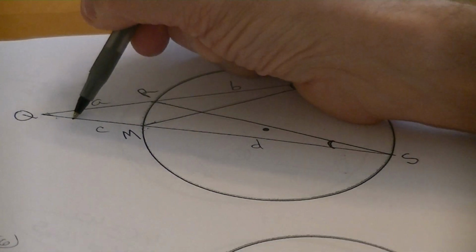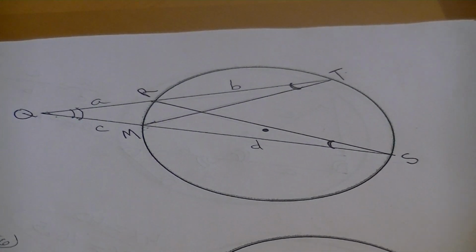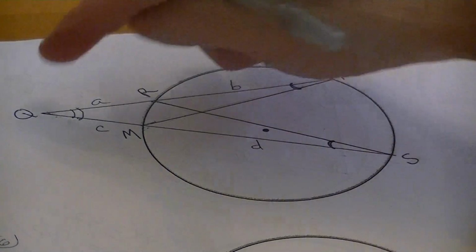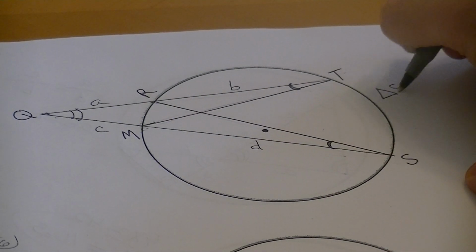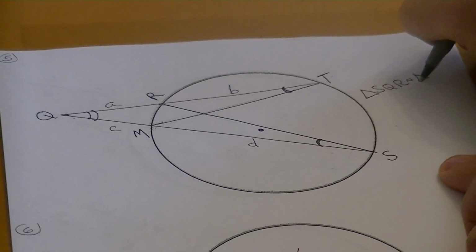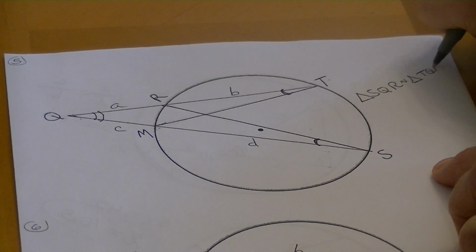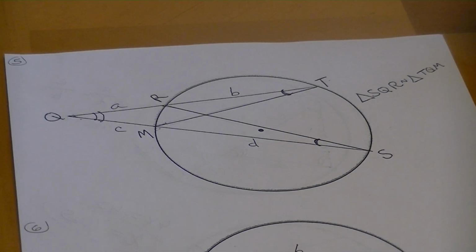But because they share this angle, which is congruent to itself, these triangles are similar from AA similarity. Both triangles have a single marked angle and a double marked angle. So that means that triangle SQR must be similar to triangle TQM. And maybe I'll leave a little bit of the work for you if you want to play around with this. It's very similar to the last example I did.